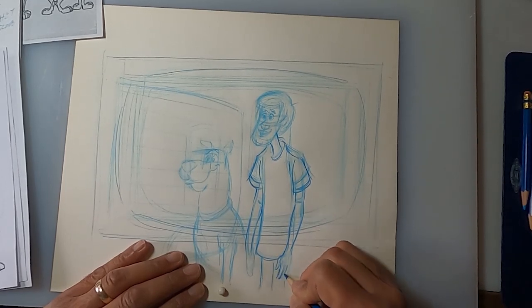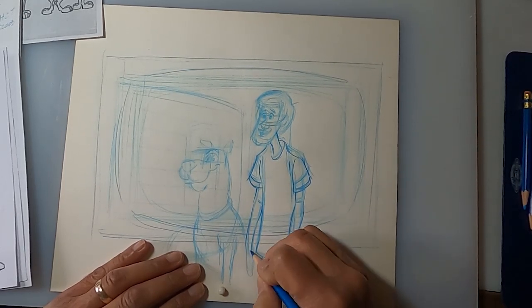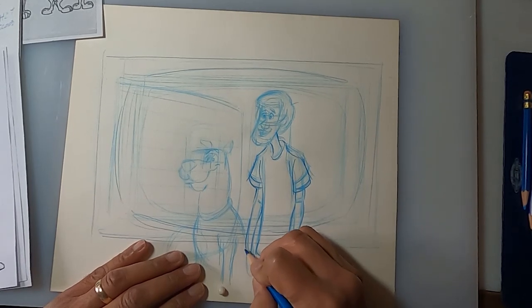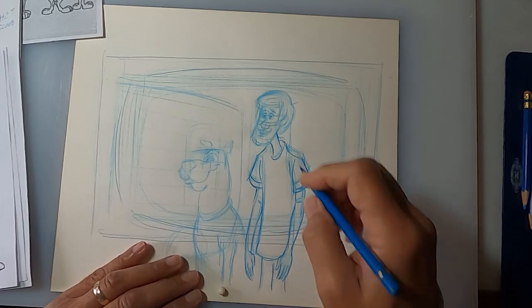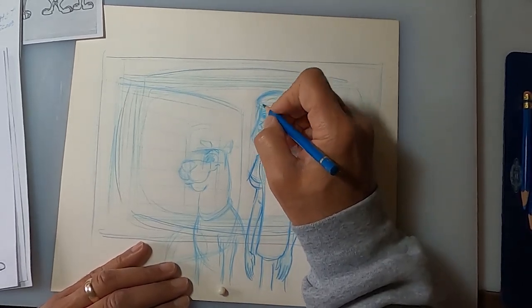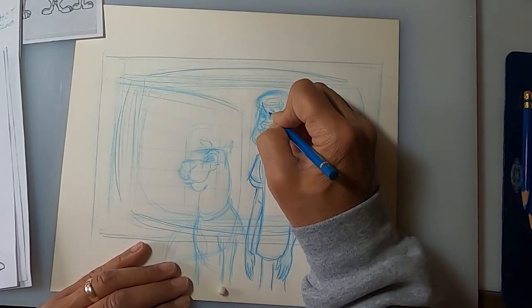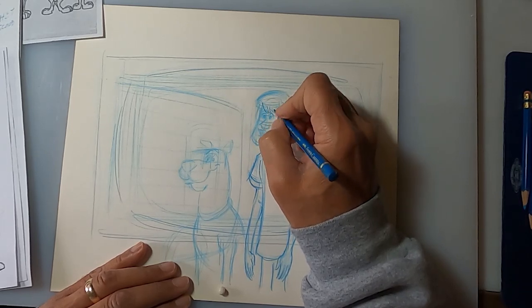And I draw the entire figure if I can, if I have paper for it. And let's see if we can get his face to be Shaggy's face.